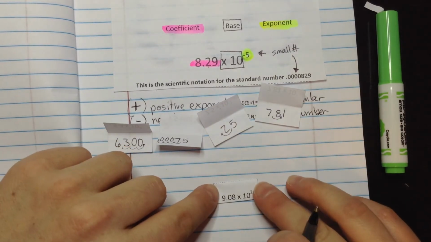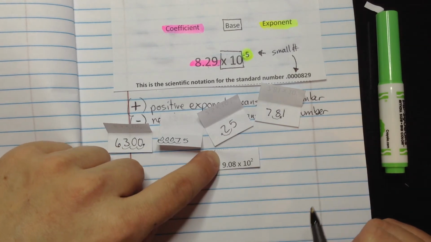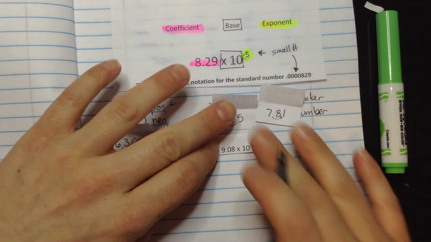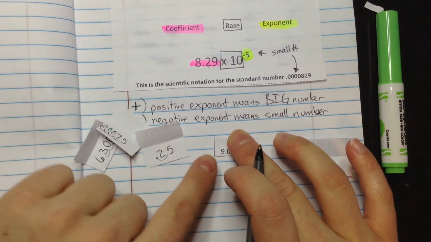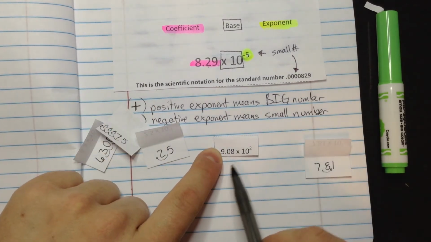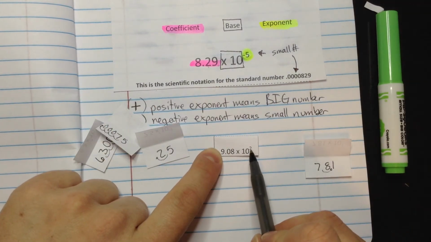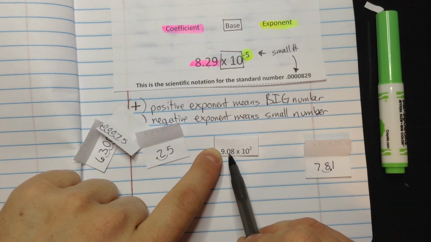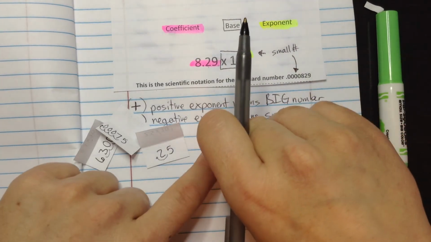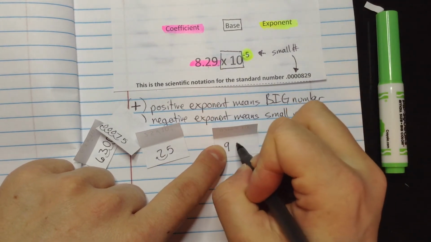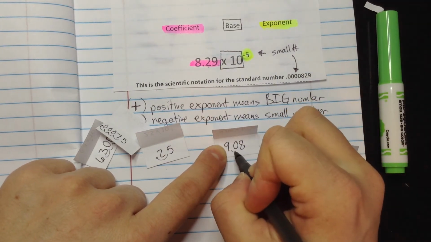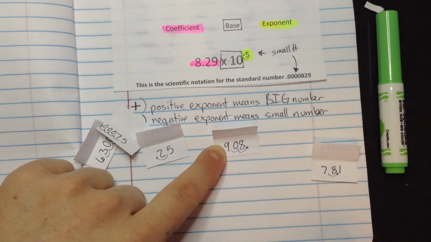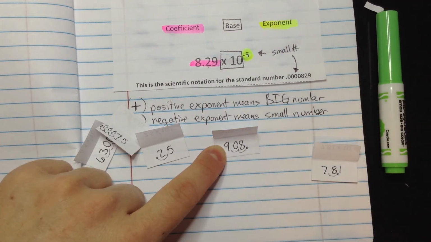Okay, 9.08 times 10 to the 2. This is going to move 2 places. That's a positive exponent, so this is going to get a bigger number. I need to move it 1, 2 spaces to make that a bigger number. So 908. Move it 1, 2 spaces, 908.